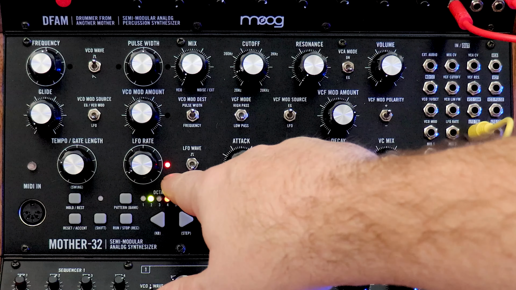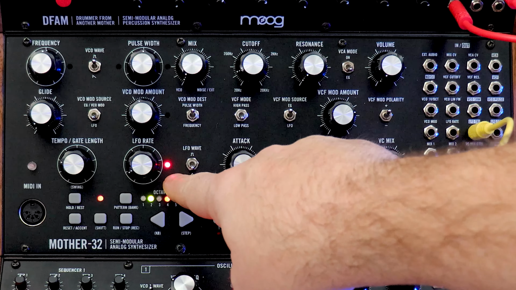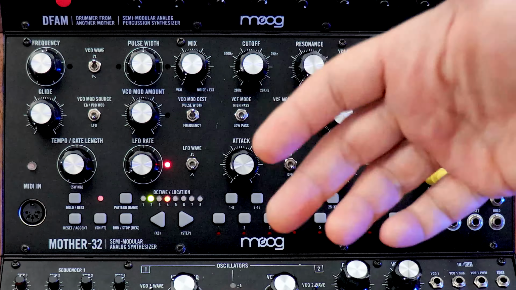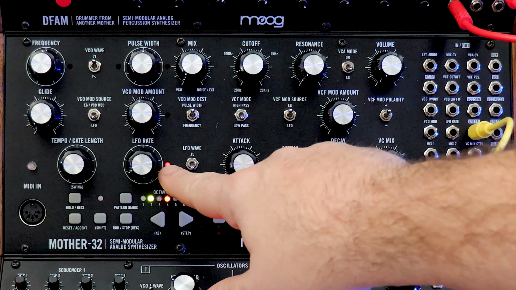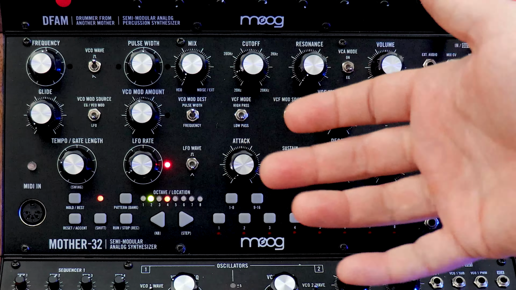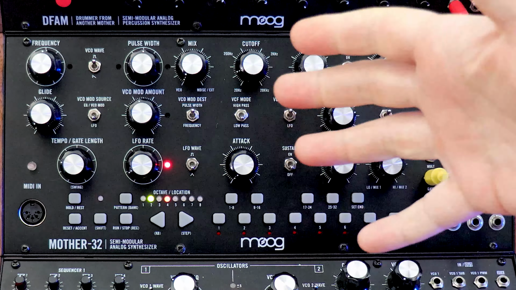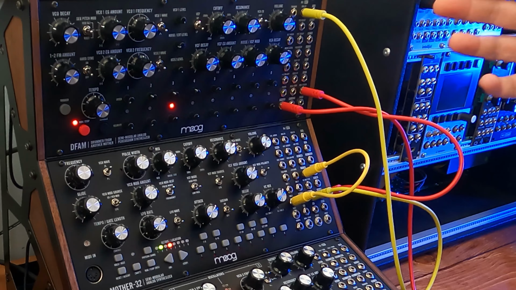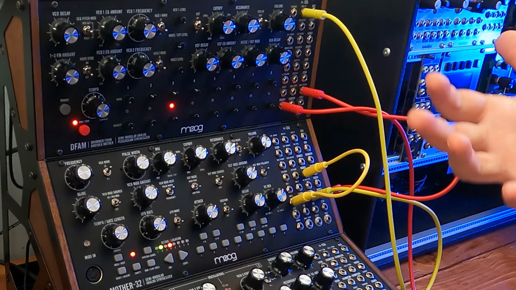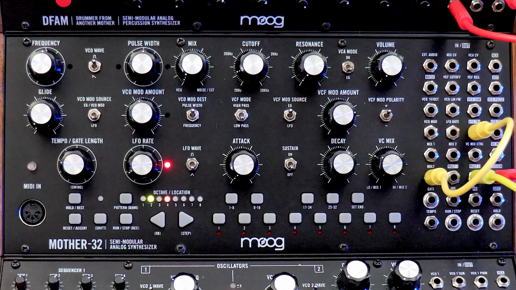As the LFO increases, the volume goes up and sound comes out, and as it decreases, it cuts off. So right there, we're getting some subtle dynamics already. We're going to have this LFO go to other places as well.